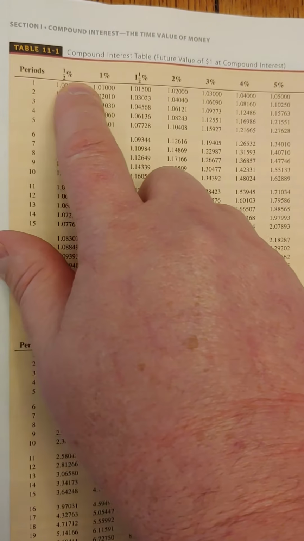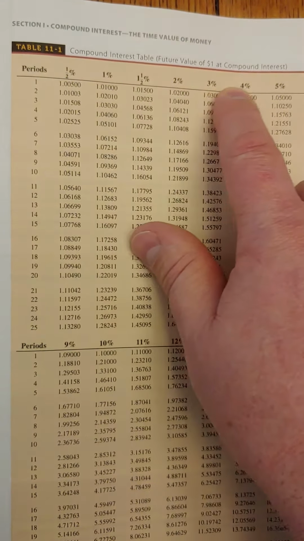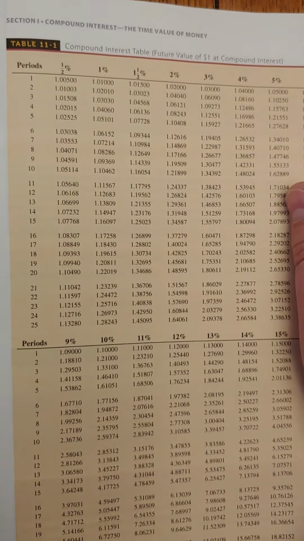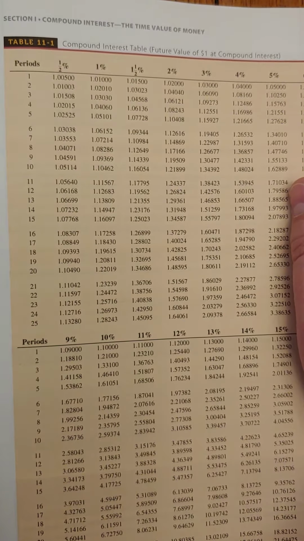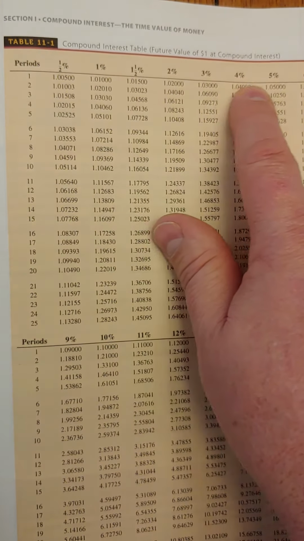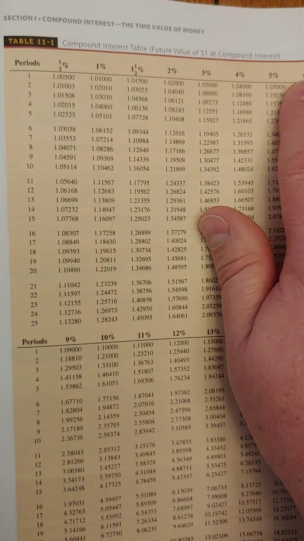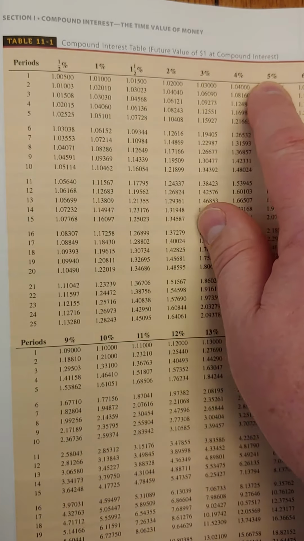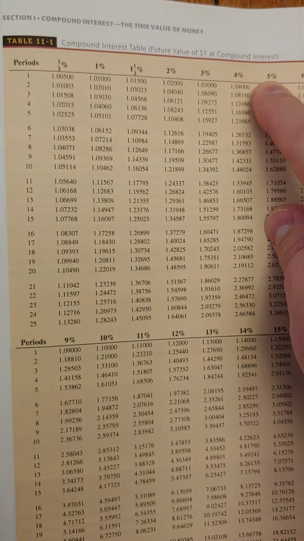And then you have to figure out what your interest rate is per period, not per year, all right? And so what that means is if I'm doing 10% interest per year and I'm compounding twice a year, my interest rate per period is actually 5%, all right?